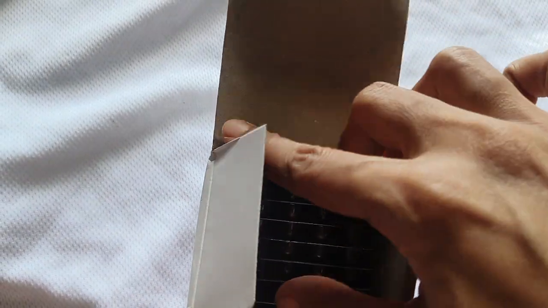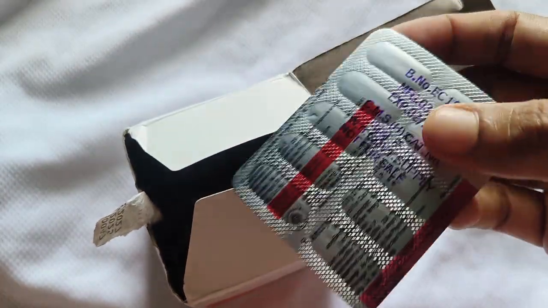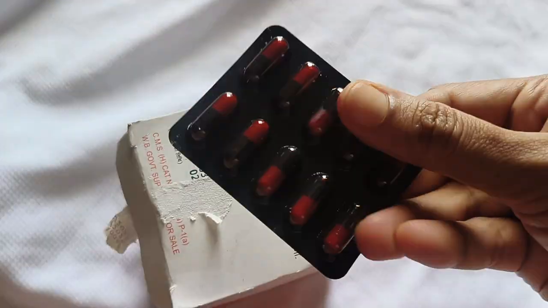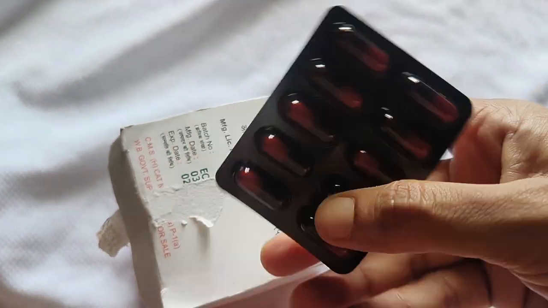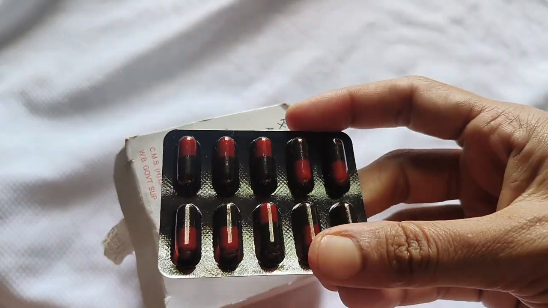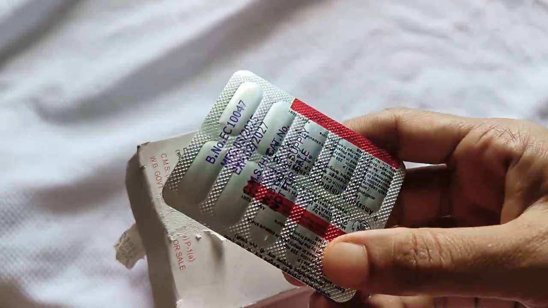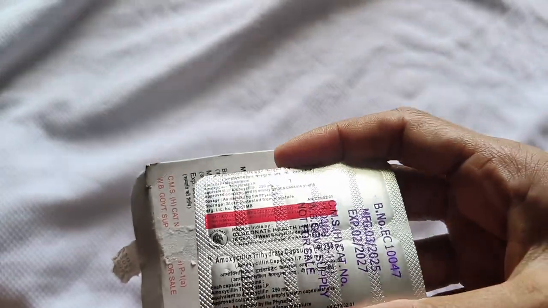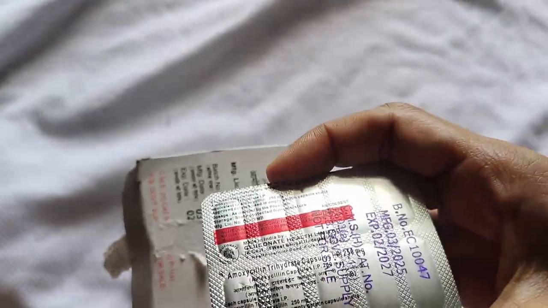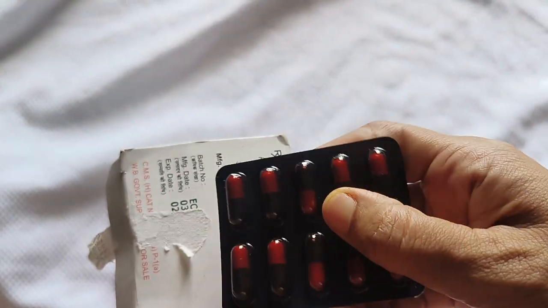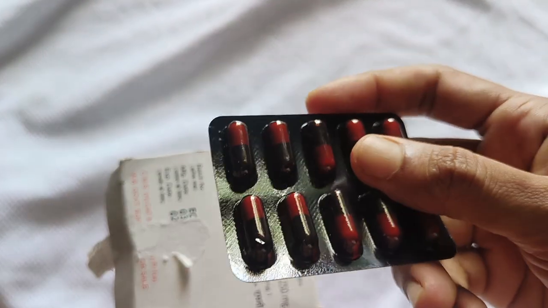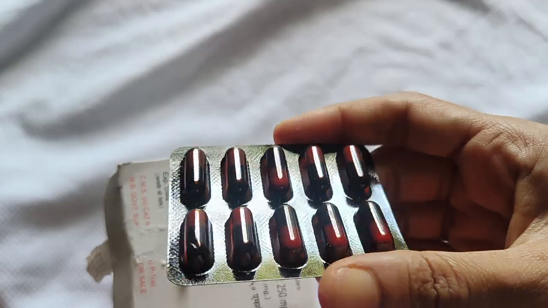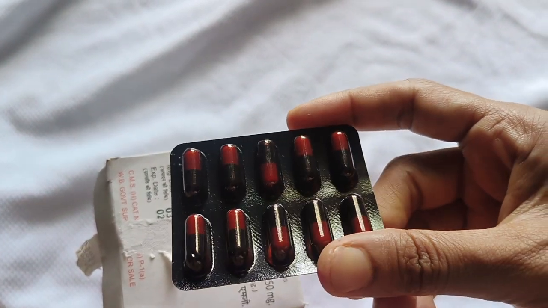This amoxicillin medicine is basically a broad spectrum antibiotic that you all know. If you talk about the class, it is a penicillin group of antibiotic. If we classify the drug, amoxicillin is a penicillin group of drug, and it is a beta lactam antibiotic.